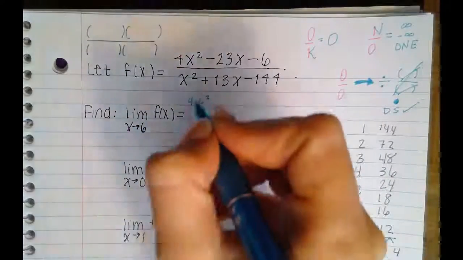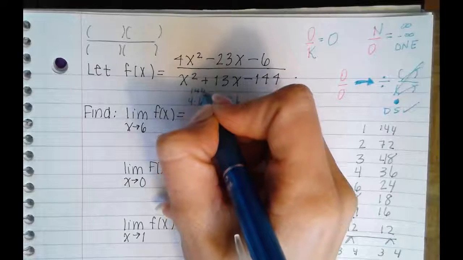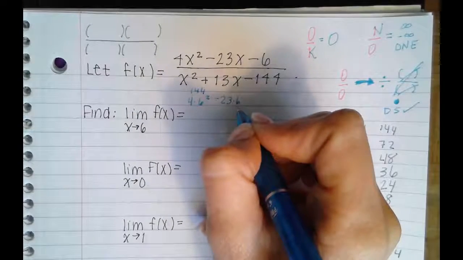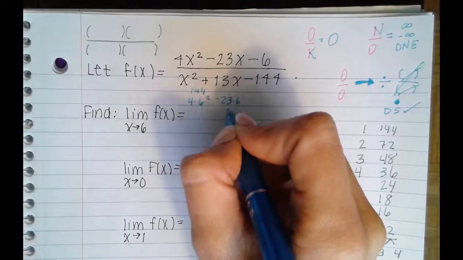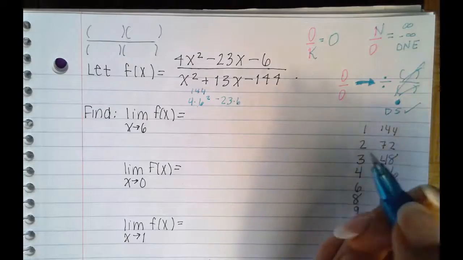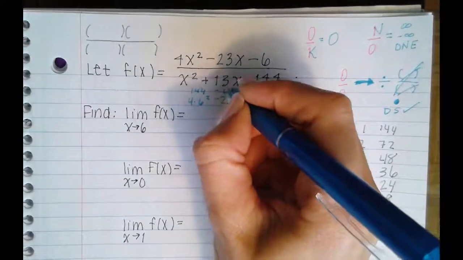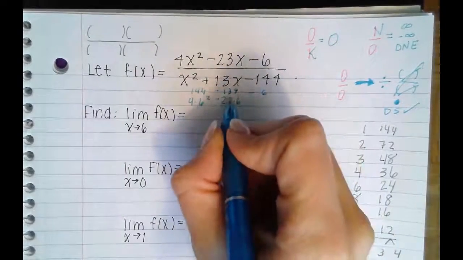Minus 23 times 6. 23 times 3 is 69, times 2, 138. Minus 6. Well, 138 and 6 is 144, so on top I get 0.